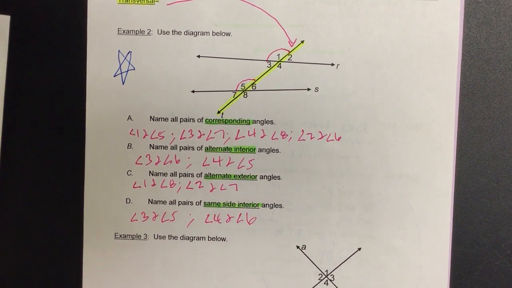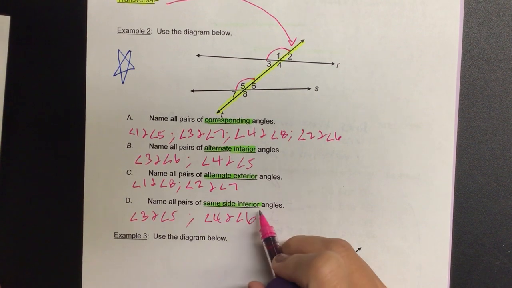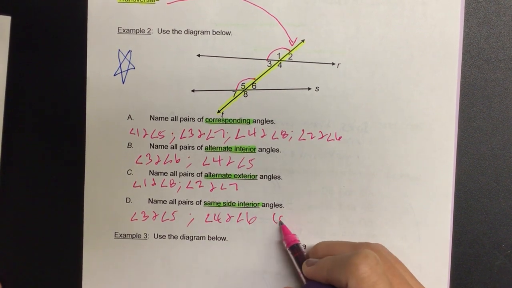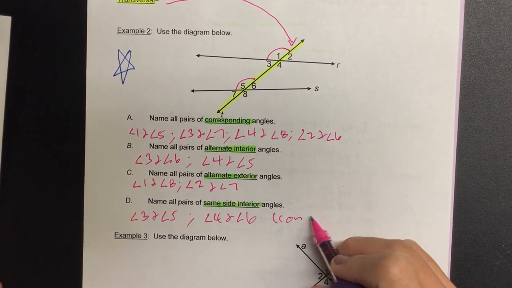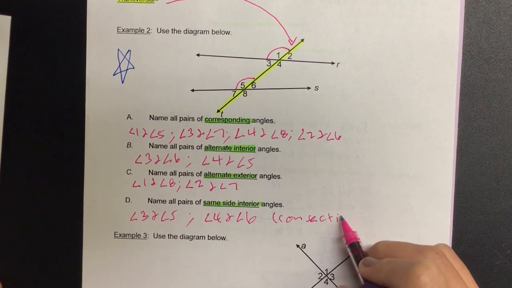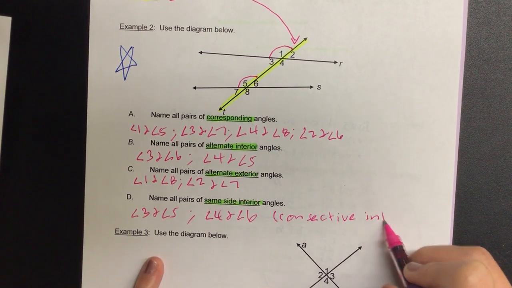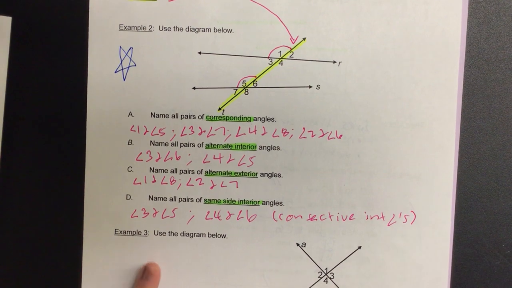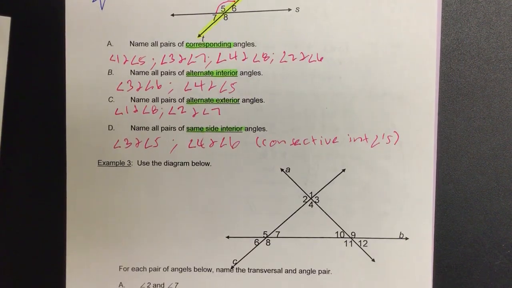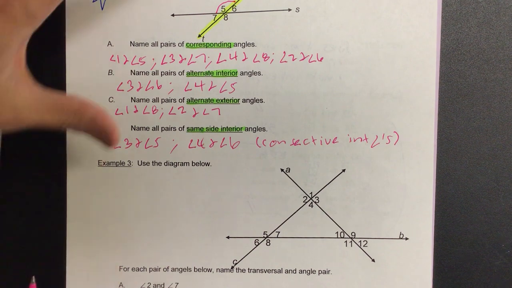And I'm going to give you another word that you might see. Same side interior is also called consecutive interior angles. Consecutive interior angles. So if you see me use that alternating between these two on the quiz or test, do not be surprised. So we should highlight that too, right?